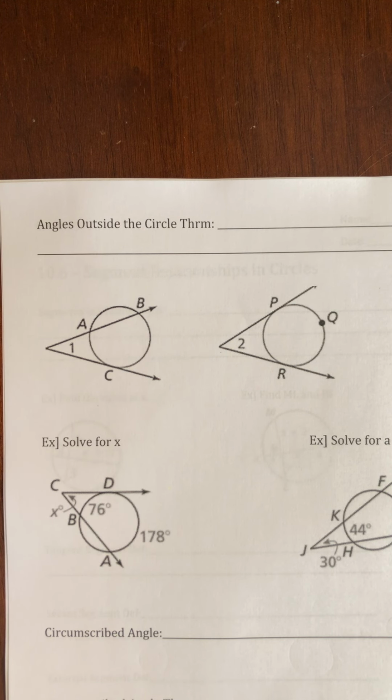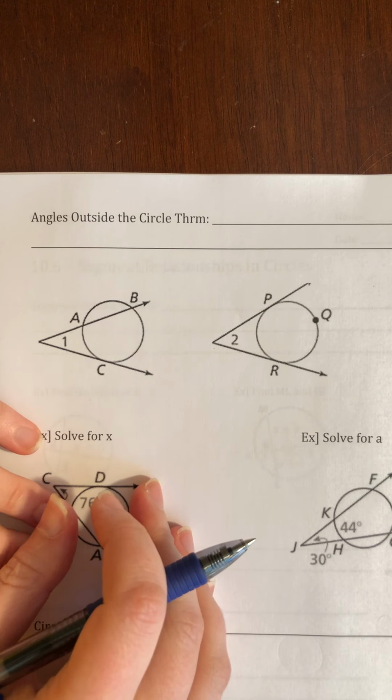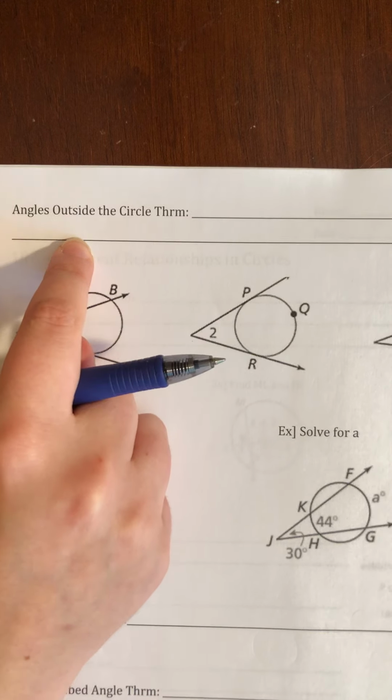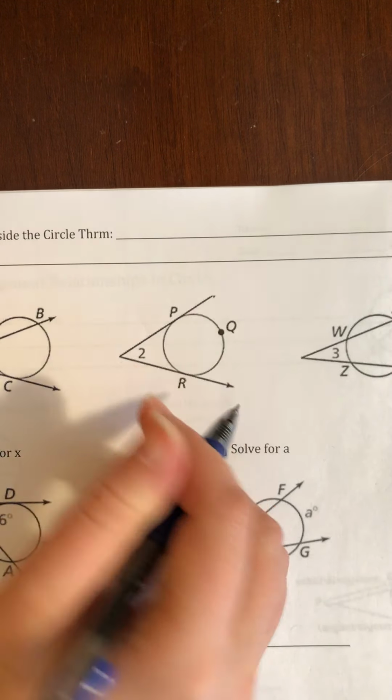10.5 part 2. So now we're going to talk about more angles, but now it's going to be kind of outside of the circles. We're still talking about those intersections. So the angles outside the circle theorem.